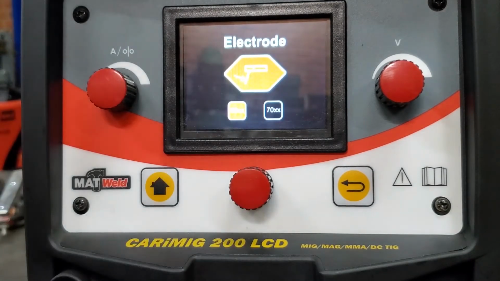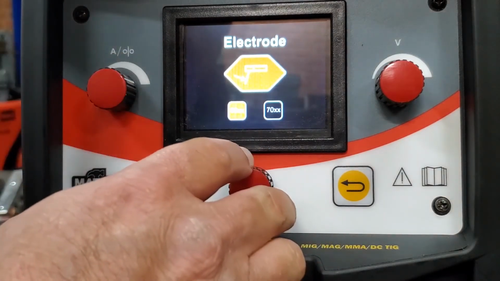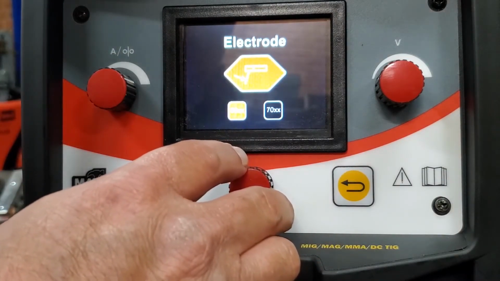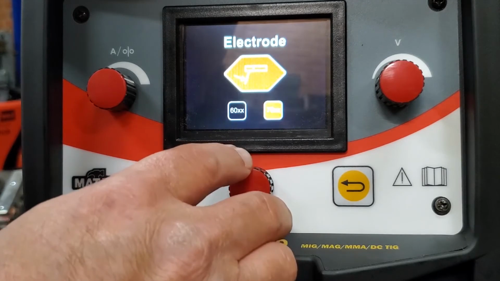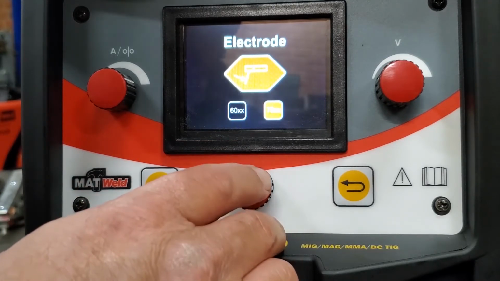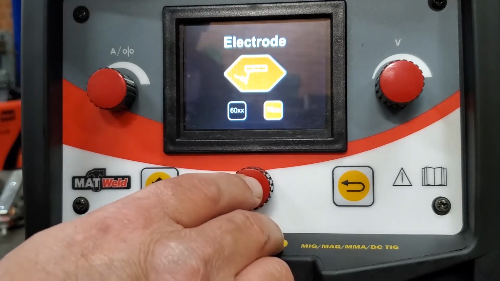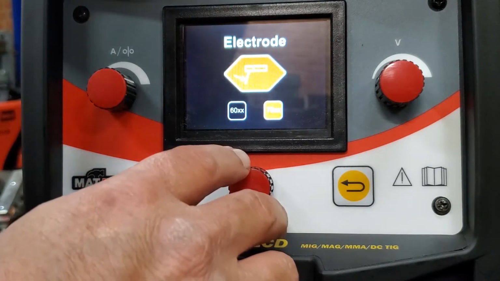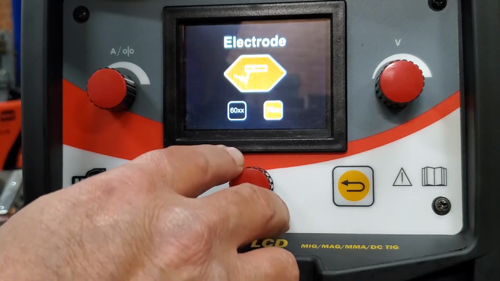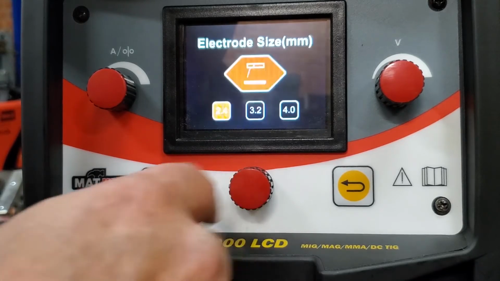Then it's asking you what grade of electrode you're going to be using. General mild steel 6013 or all the 60 codes for mild steel. And then we also have the 70 codes for specialized steel, be it stainless, cast iron, low hydrogen LH rods, etc. Going to general purpose 60, enter.